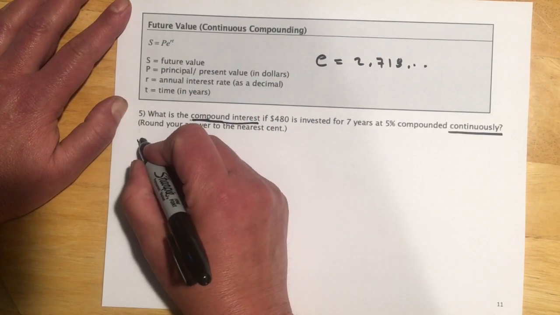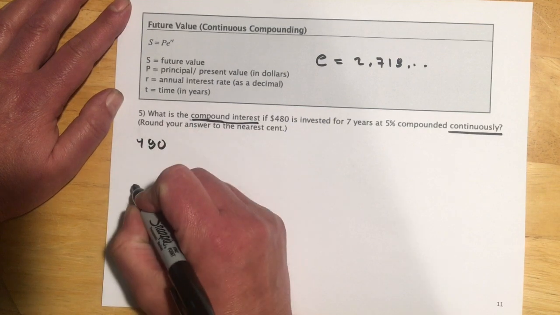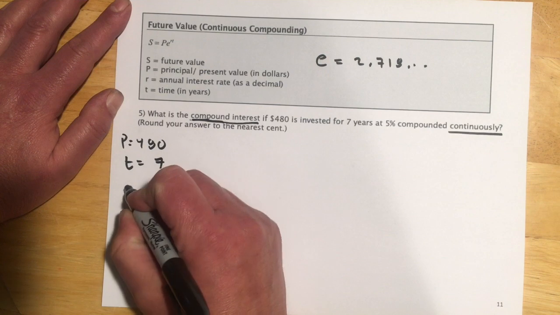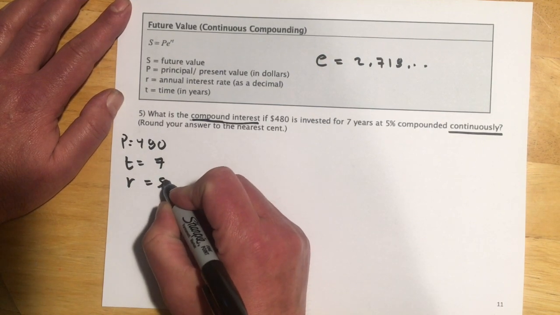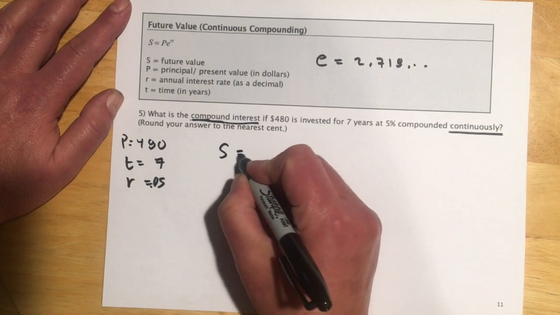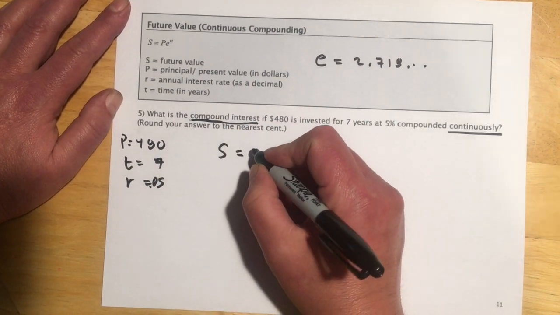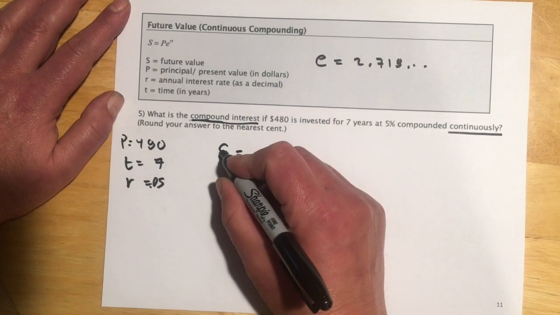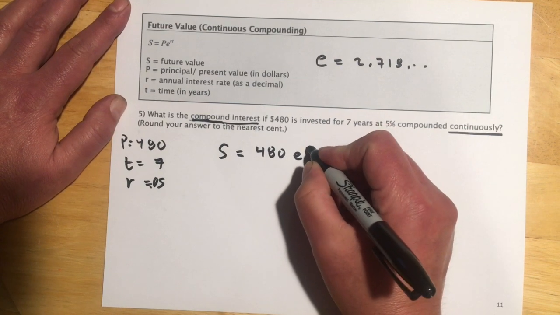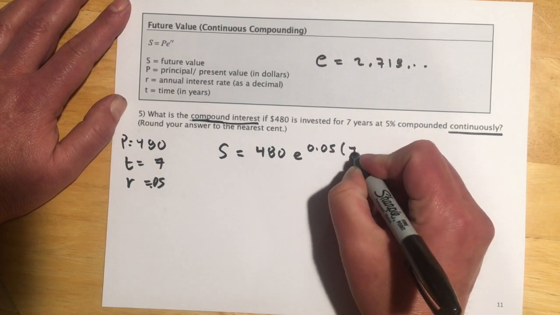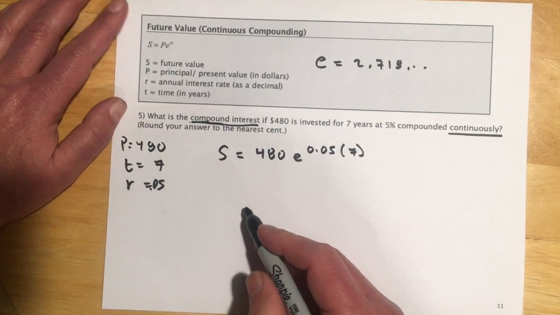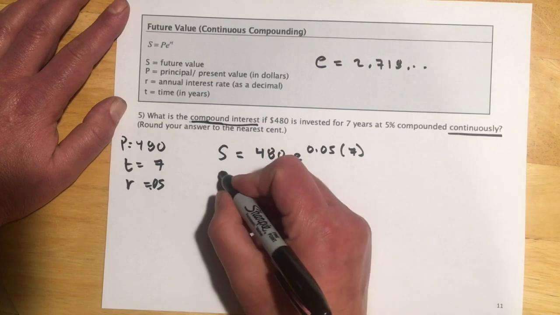So 480 is our P, that's our principal. T is 7 years, R is going to be 5%, or 0.05. And we just toss them in here, and what that gets us is S, which isn't quite what we're looking for, but it will get us there. So future value will be 480 e to the 0.05, and then t was 7.